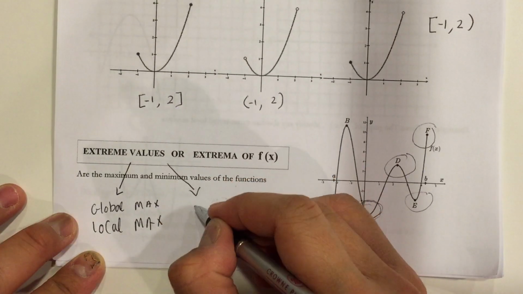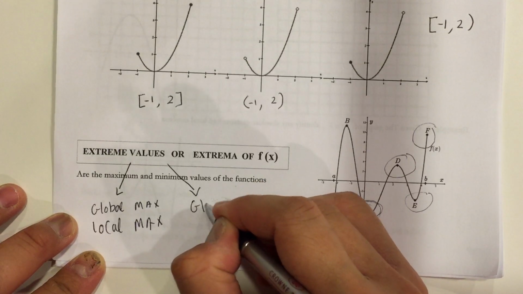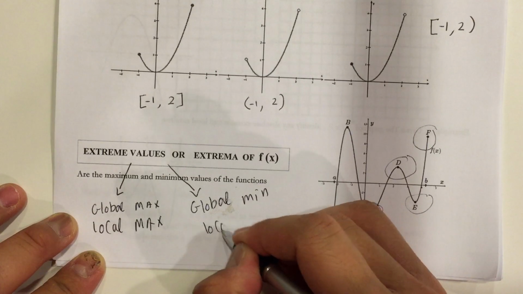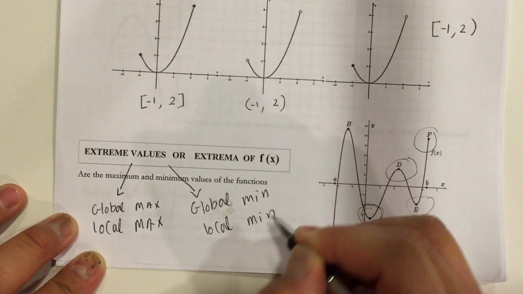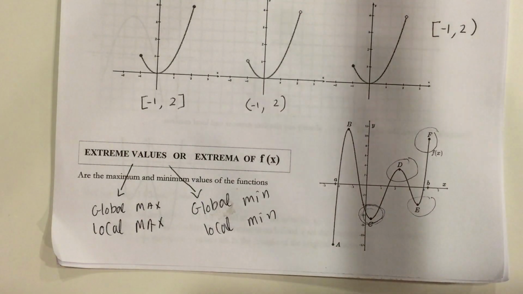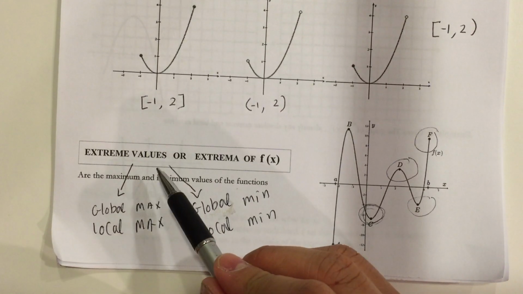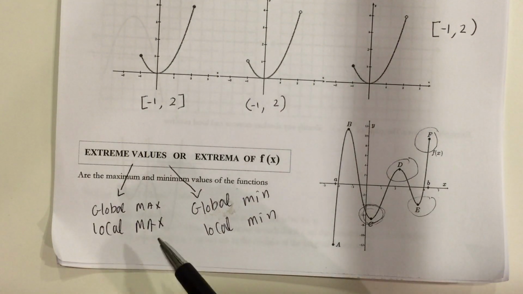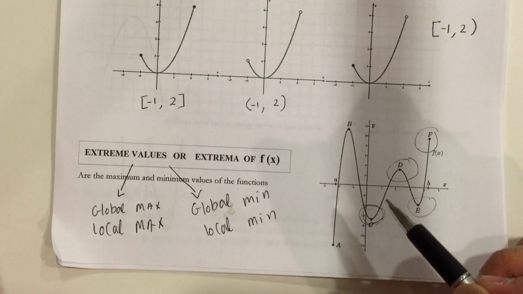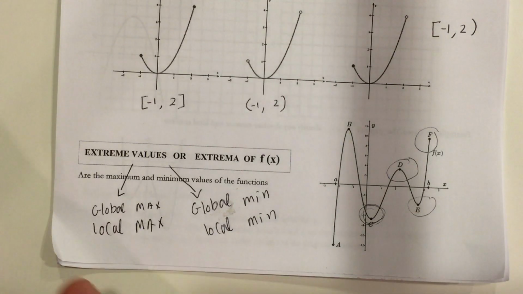It could also be global minimum or local minimum. And I will go into a bit more detail on the next page. But for now, in this first page, when people ask for the extreme values, they're asking what is the largest value of all, or what is the largest value within a neighborhood, what is the smallest value of all, and what is the smallest value within a neighborhood.